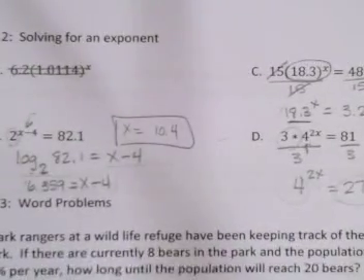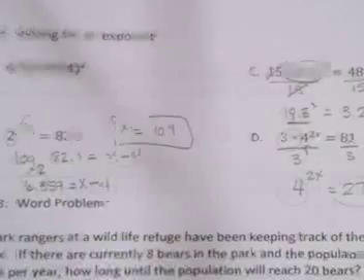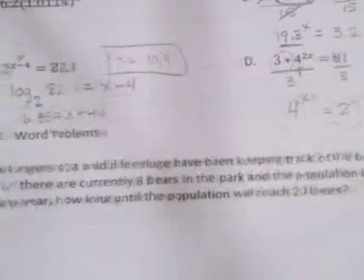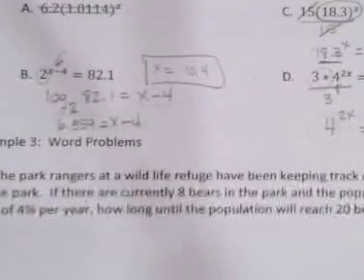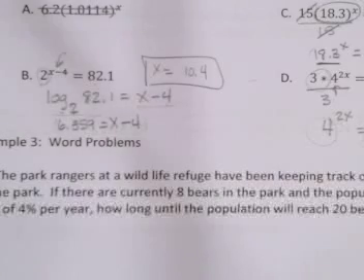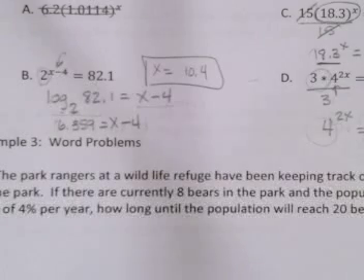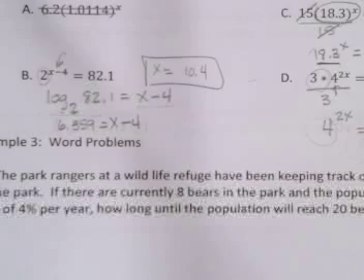We are using logarithms to solve for exponents, and we're going to see how that plays out in terms of word problems. So if we look at example 3, part A, the park rangers at a wildlife refuge have been keeping track of the bear population, and there are currently 8 bears in the park. The population is growing at a rate of 4% per year. How long will it be until the population will reach 20 bears?